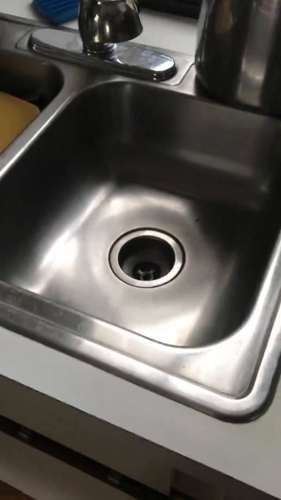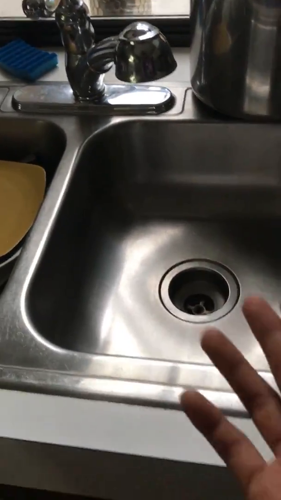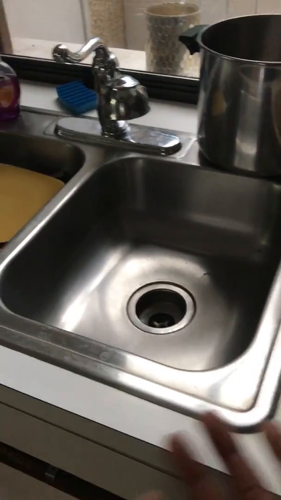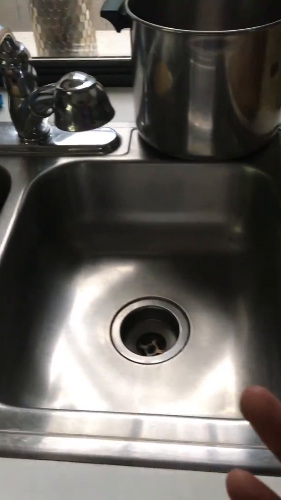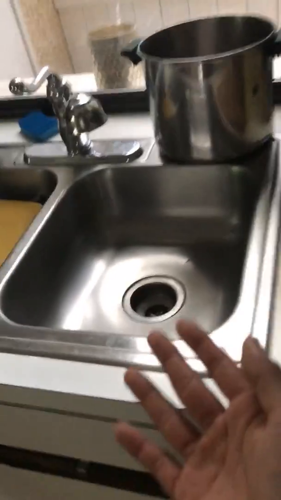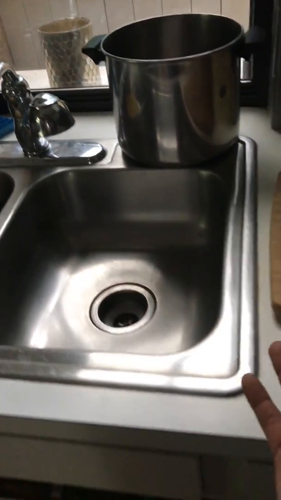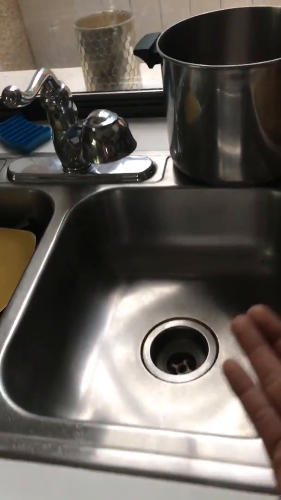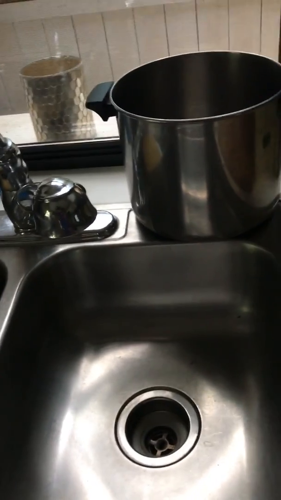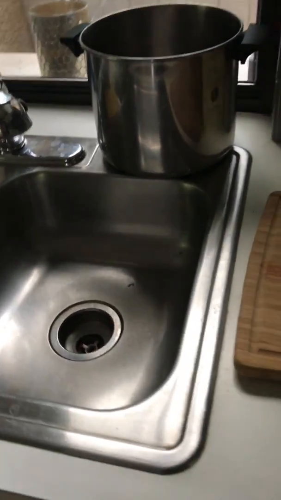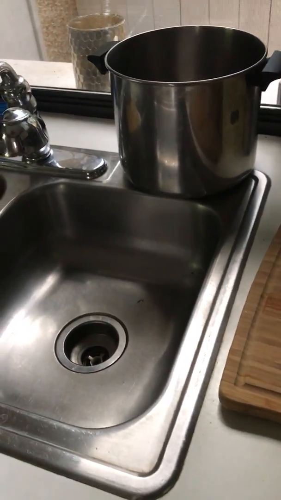Okay, so basically, since I have no way to represent someone not washing their hands, we're just going to do a visual representation of the sink, and then at the end of the video, I'm going to show you how to properly wash your hands according to the CDC, and also go into more detail about the issue.